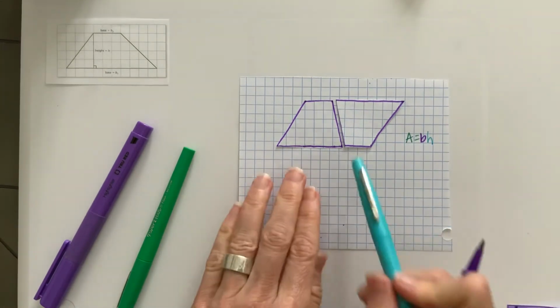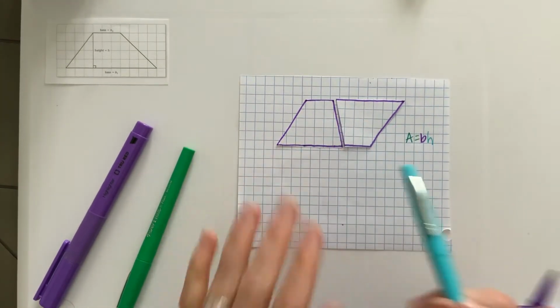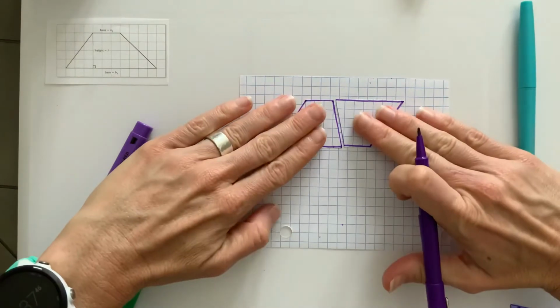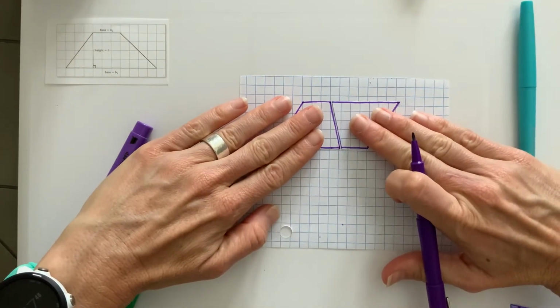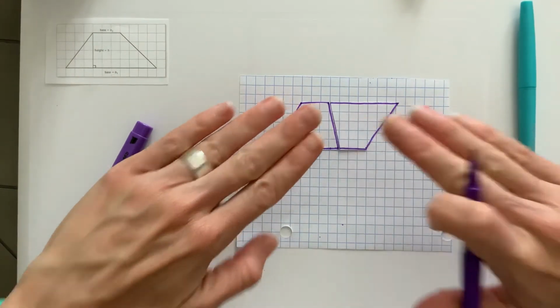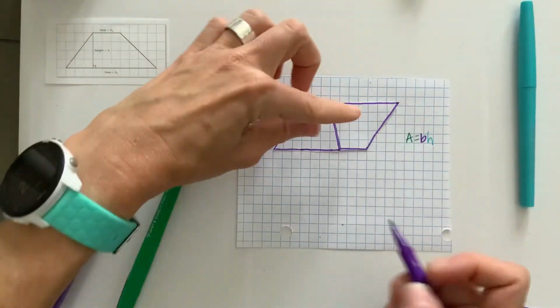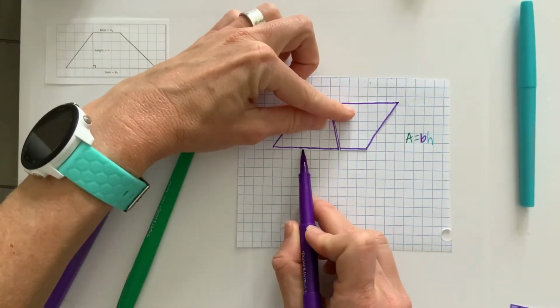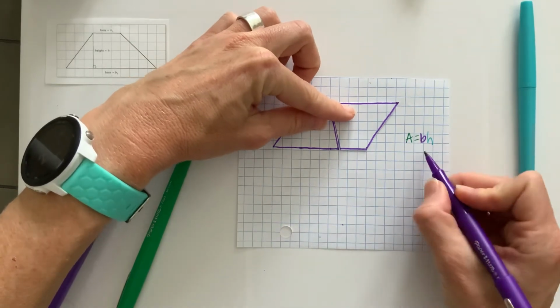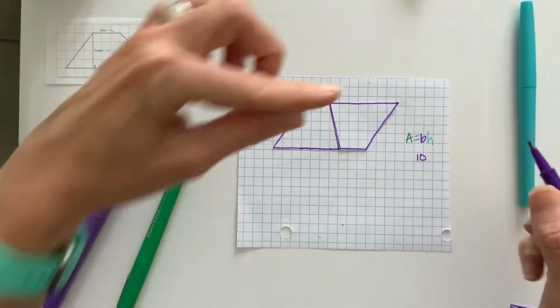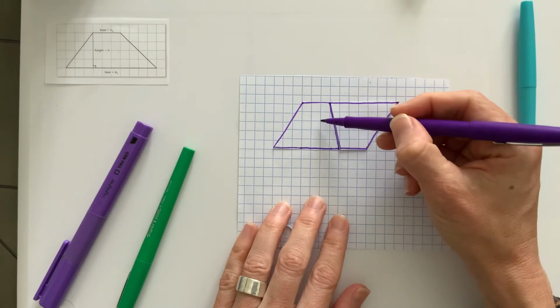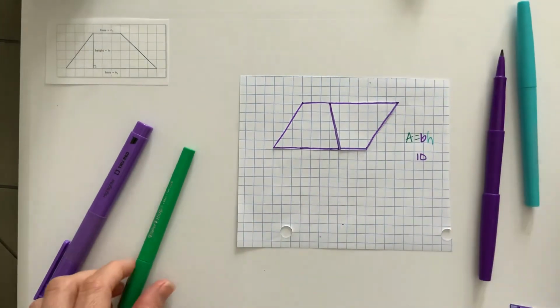So we have to figure out what is the base of this parallelogram in terms of the trapezoid. The parallelogram, we know the base is 10. And the height we know is 1, 2, 3, 4, 5.